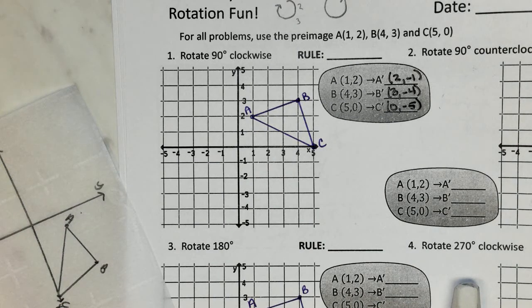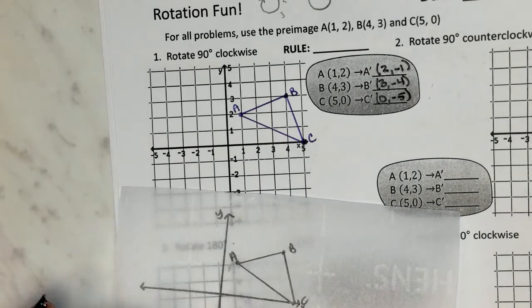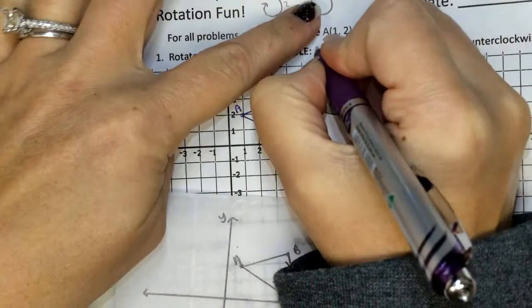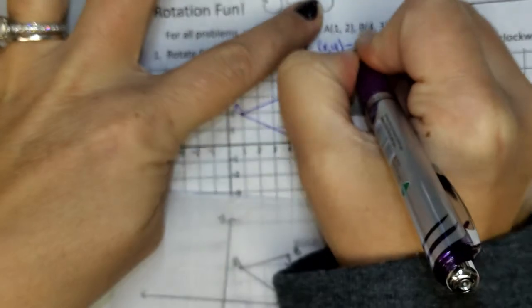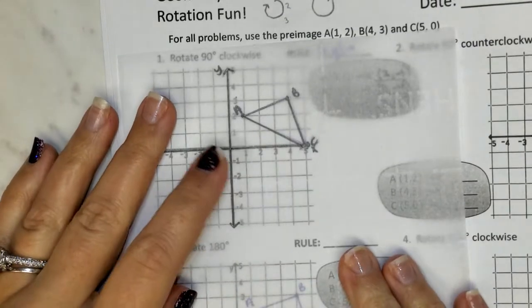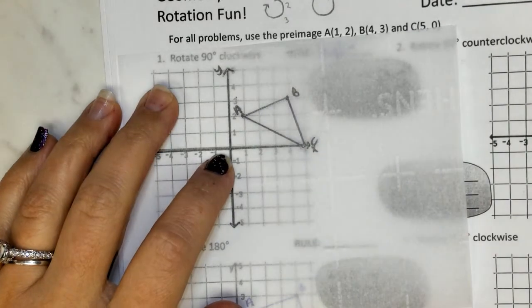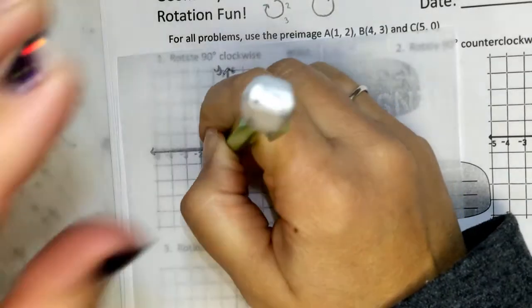Okay, so let's talk a little bit about how this rule works. We know that this rule, x, y, is going to go to something. Now, what does it go to? I've marked on here, here's our x. Where does the x move?